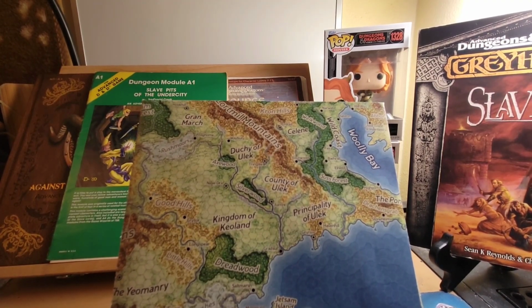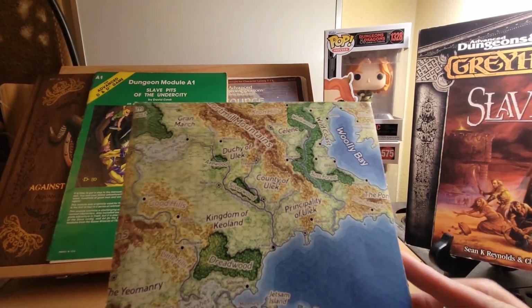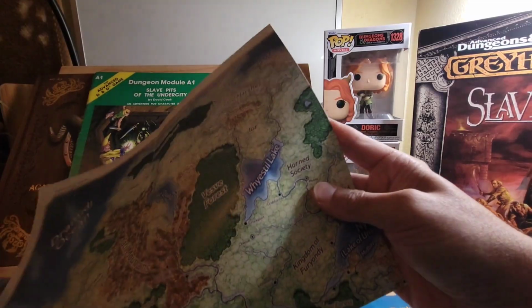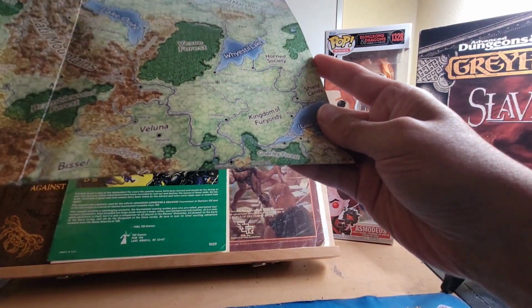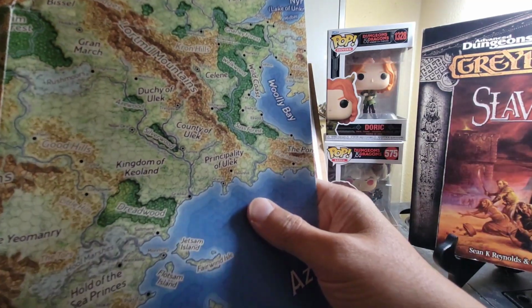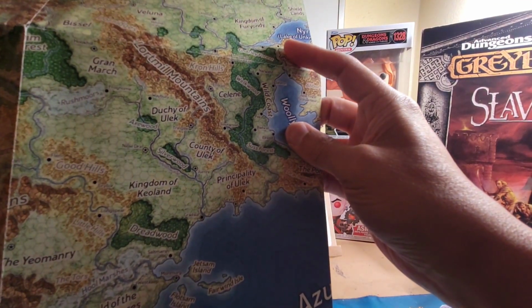Because from the Woolly Bay, that goes all the way up to Lake Nivar. I always mispronounce that, or Lake of the Unknown. But the rivers travel up to Greyhawk, okay?